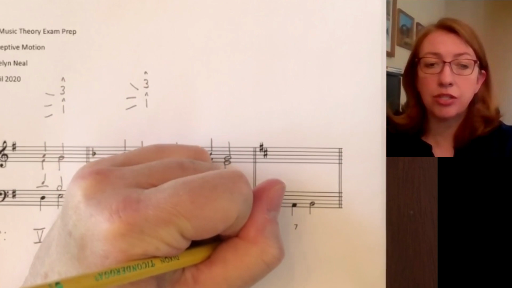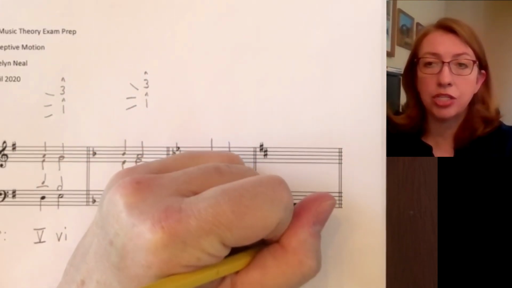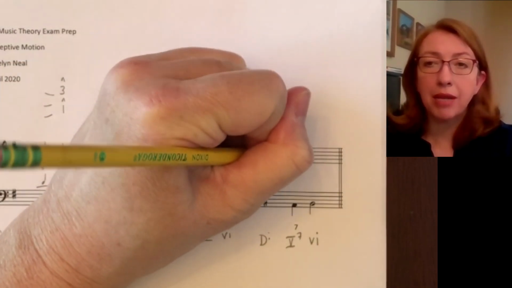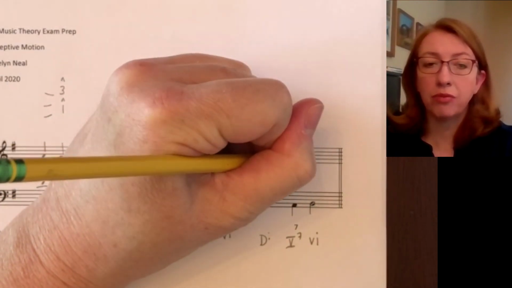We are in D major, and I'm spelling my dominant 7th chord, A, C sharp, E, and G. I chose to put the leading tone, C sharp, in the soprano, and my chordal 7th, G, is in the alto. Chordal 7ths must go down.